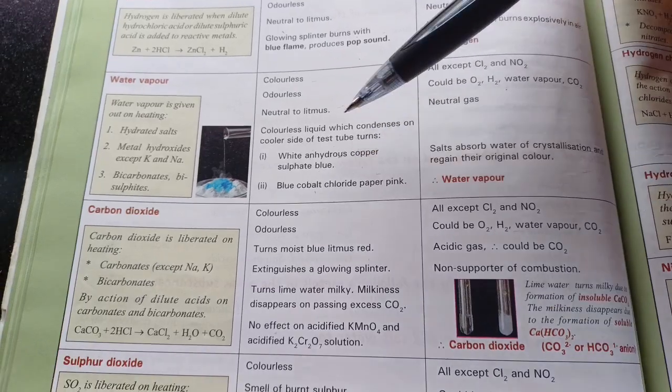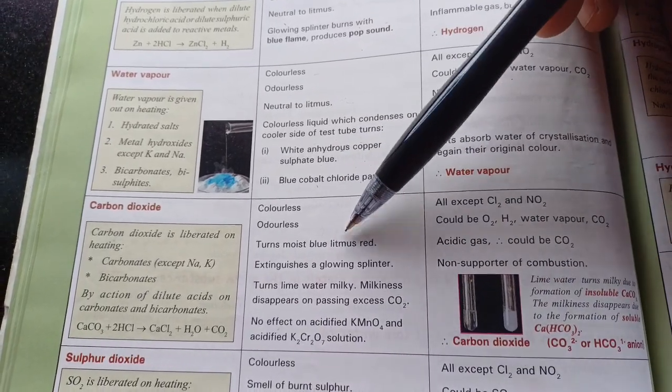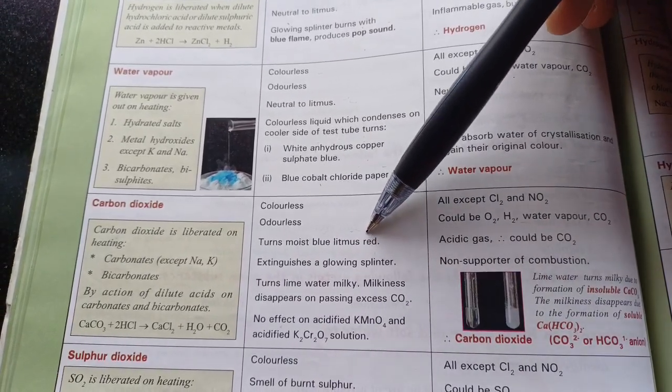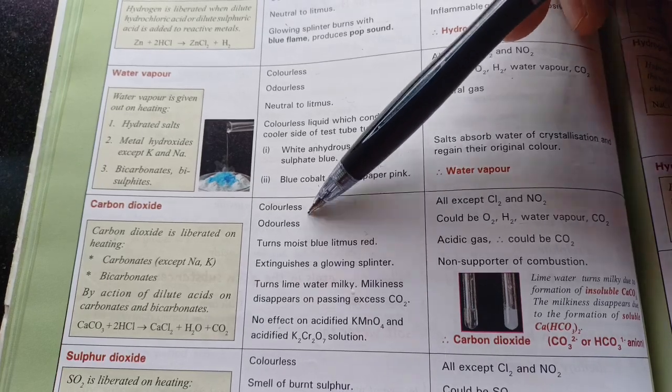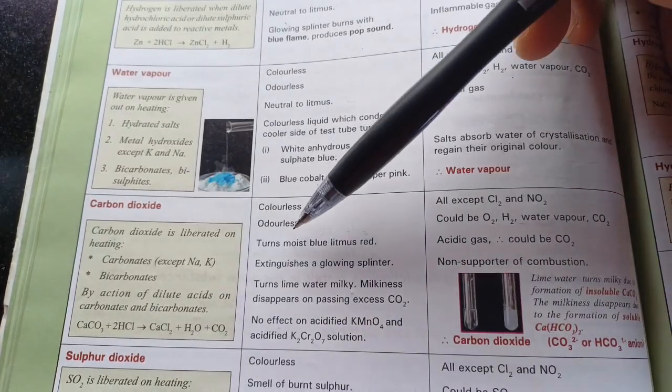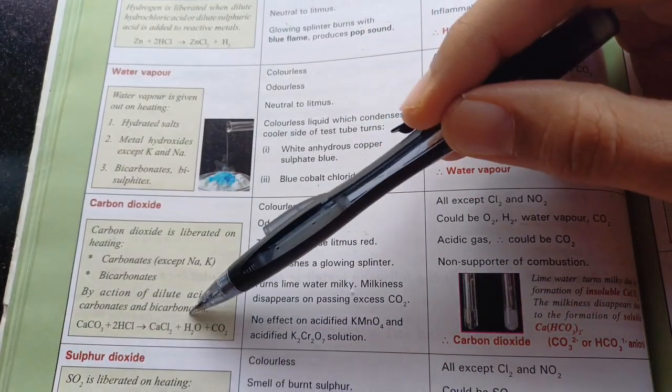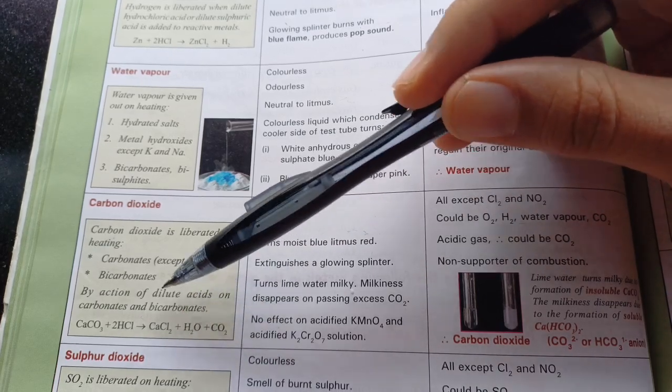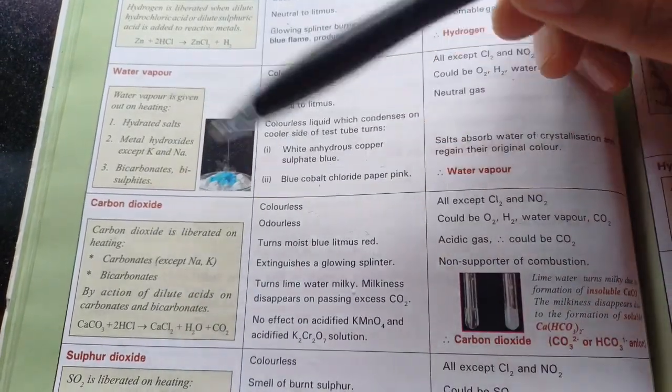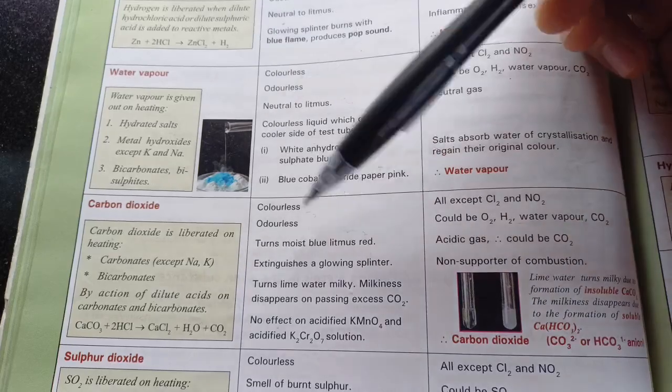Now the acidic gases which turn blue litmus red. Carbon dioxide will turn it light red or pink because carbonic acid is a weak acid when carbon dioxide dissolves in water. These examples are not so important, but if your teacher insists, then you will have to learn these equations as well, which are already present in previous chapters.